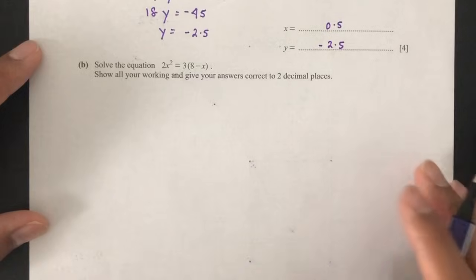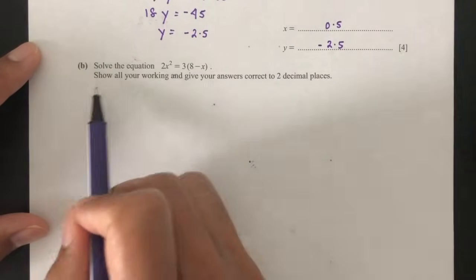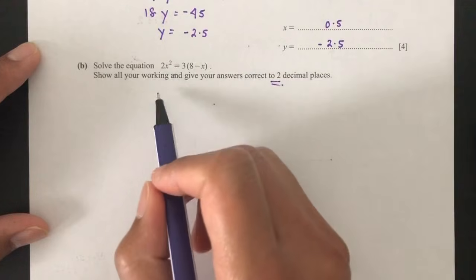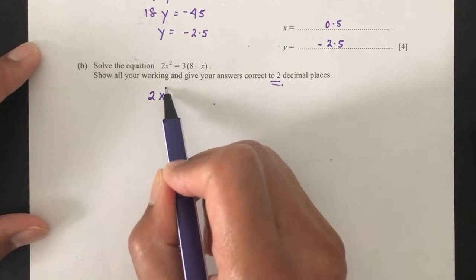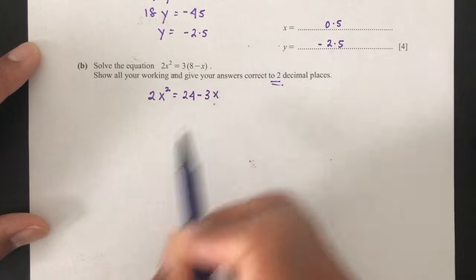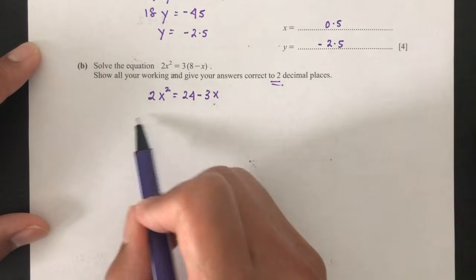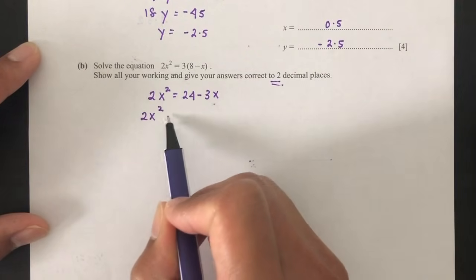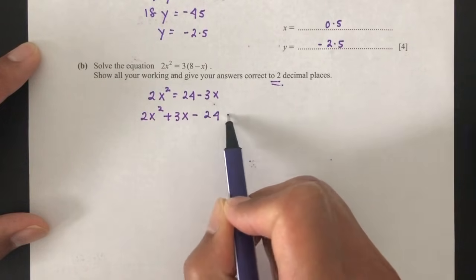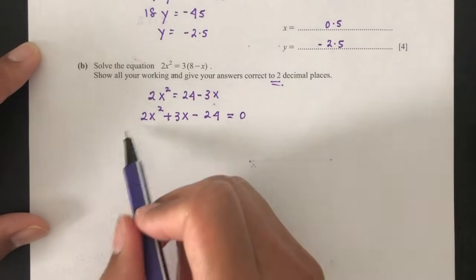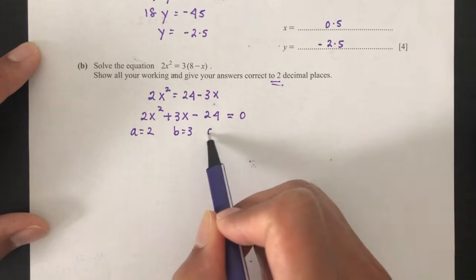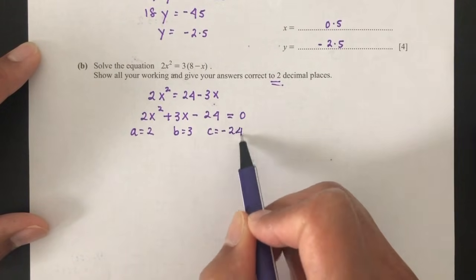Now for part B, we have to solve this equation and give your answer correct to 2 decimal places. So pretty easy. First, let's expand. The right hand side, you will have 24 minus 3x. Then we bring everything on one side, you will have 2x squared plus 3x minus 24 equal to 0. Now we have a equal to 2, b equal to 3, and c equal to minus 24.